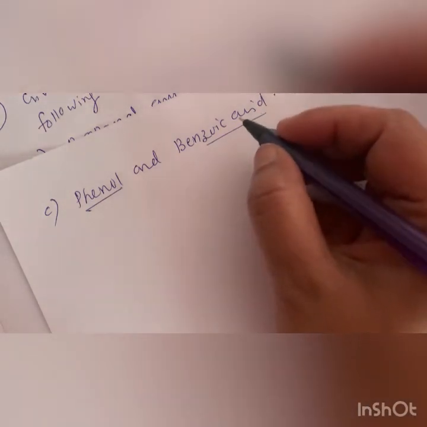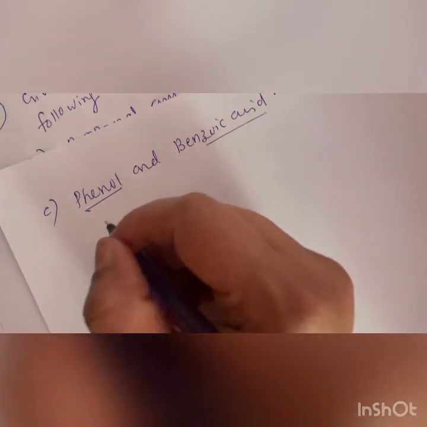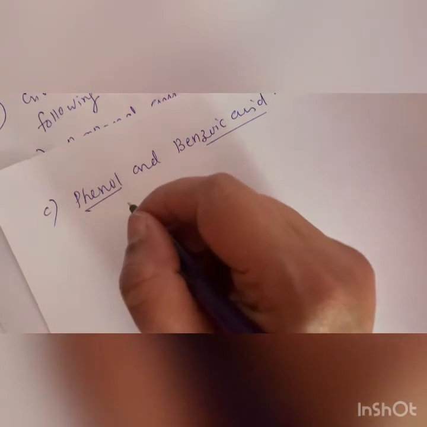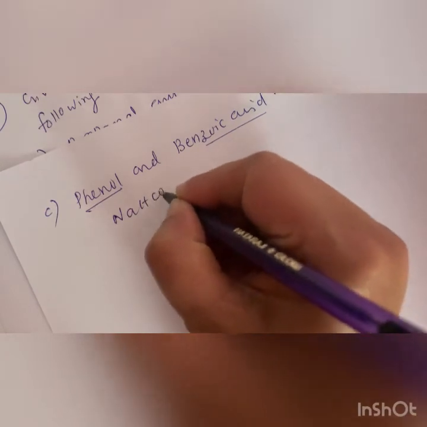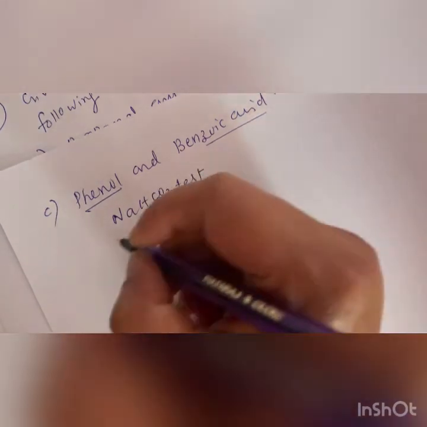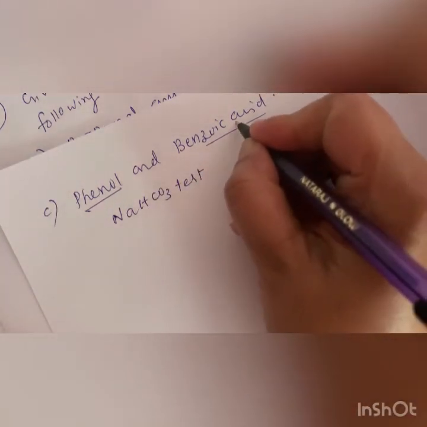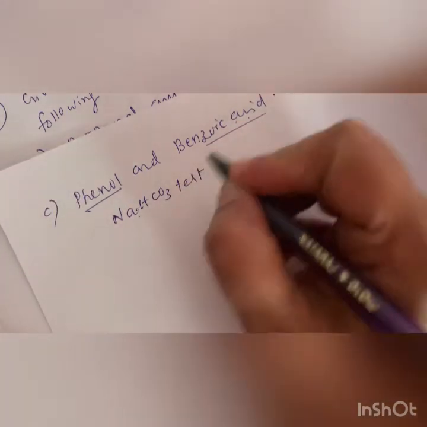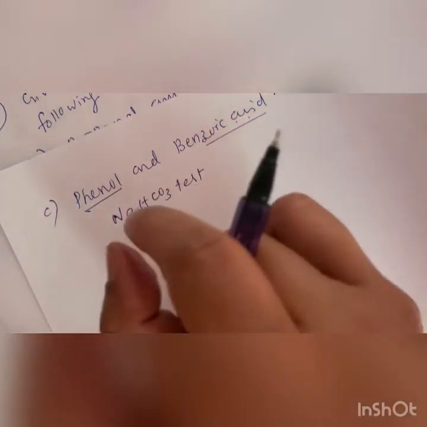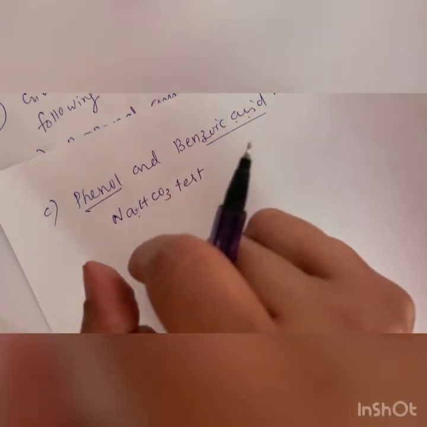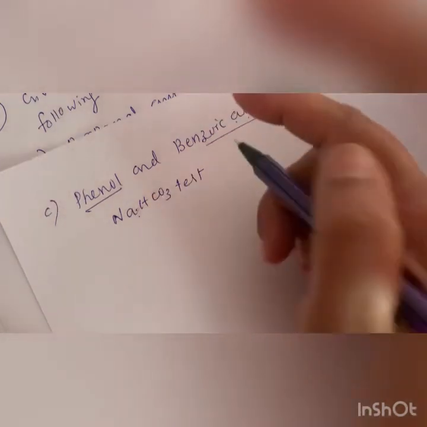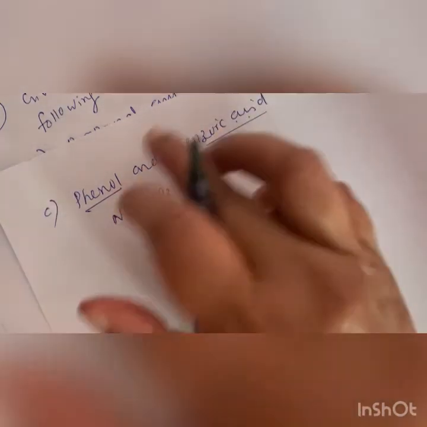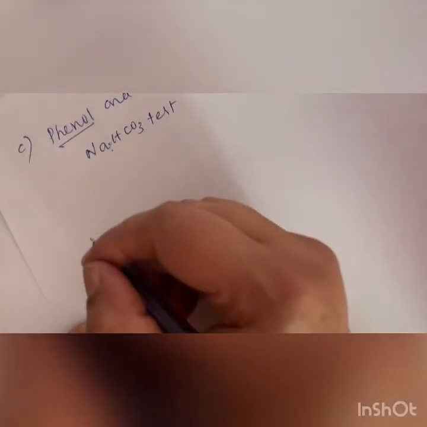Or the benzoic acid test: when benzoic acid is treated with sodium bicarbonate, there is evolution of carbon dioxide. This is an acid-base reaction. If you add NaHCO3 to phenol, no reaction will be there. If you add it to benzoic acid, there is evolution of carbon dioxide. So you can use the sodium bicarbonate test for this.